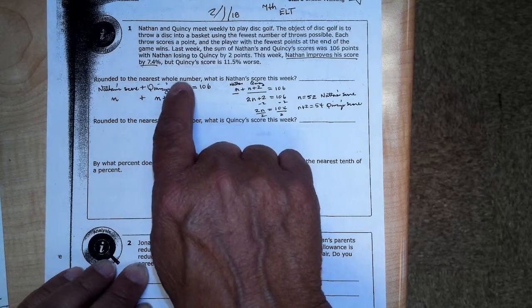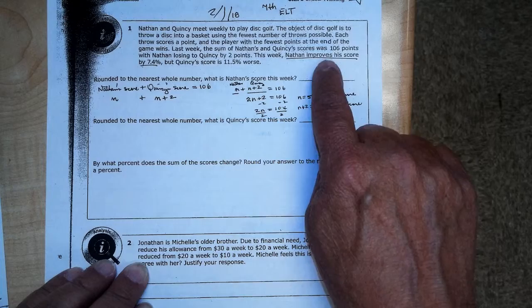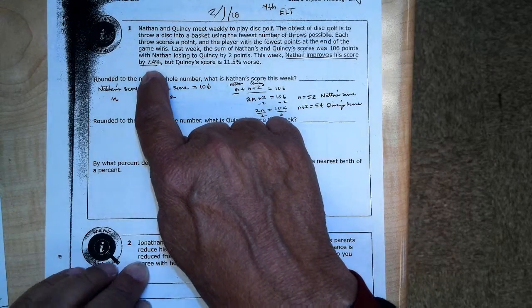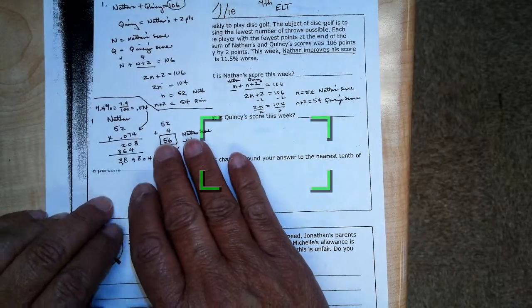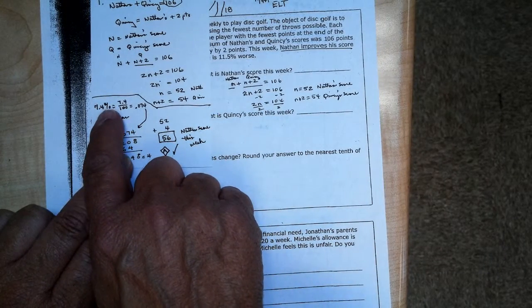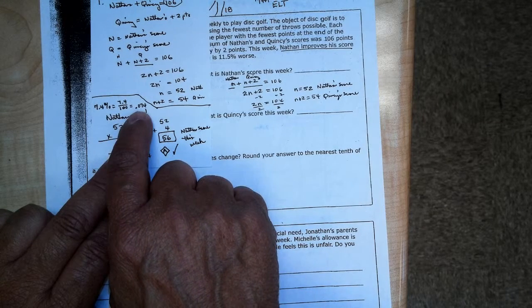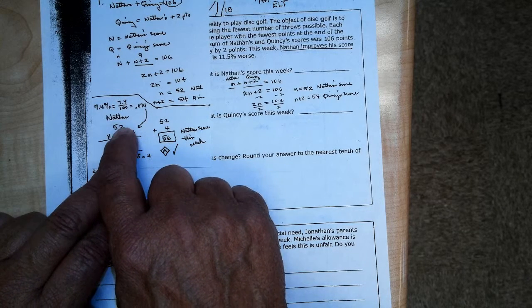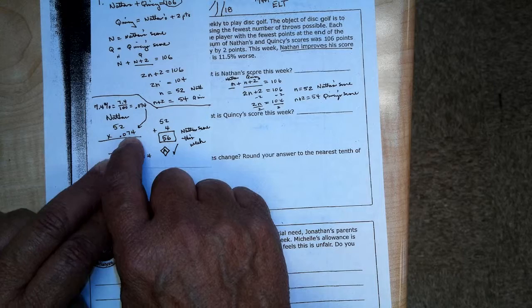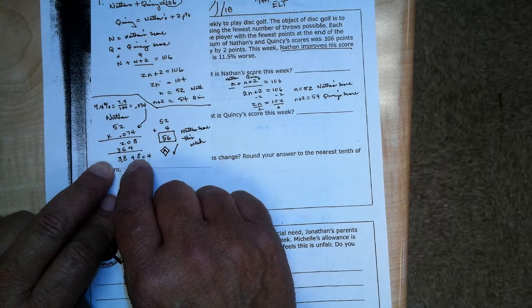Question 1. Rounded to the nearest whole number, what is Nathan's score this week? Well, this week, Nathan improved his score by 7.4%. 7.4% is 7.4 divided by 100, which is equivalent to 0.074. That is the decimal that we're going to multiply Nathan's score, which was 52, and you get 3.848.